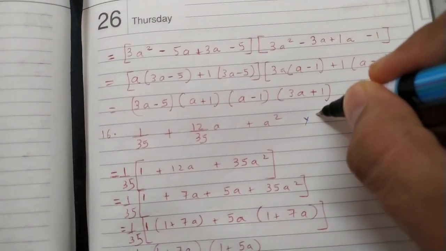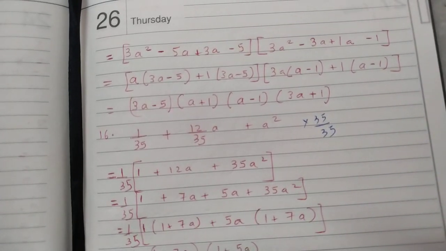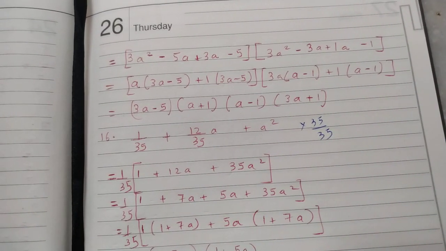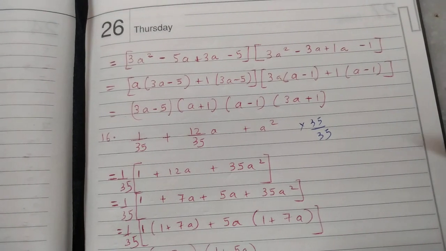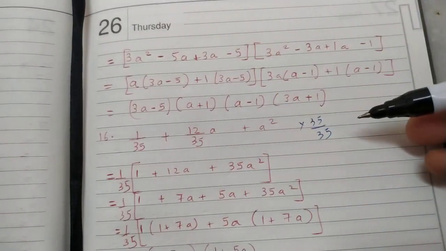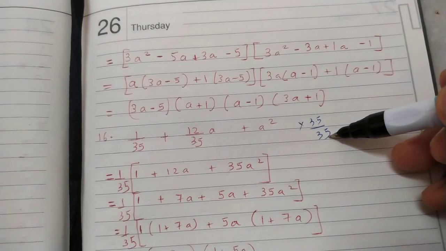So effectively we are actually not changing anything, which obviously is not even allowed. So the benefit of doing this is that when you multiply each term by 35, the denominator goes away. But this division by 35, you can write it separately as 1 upon 35.